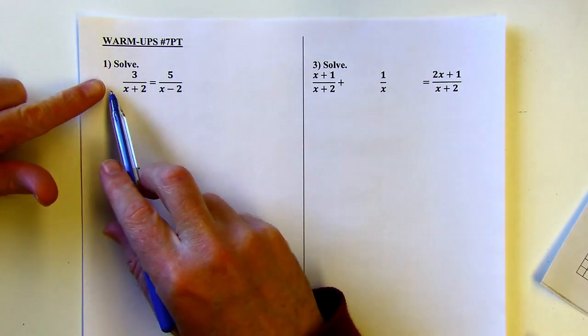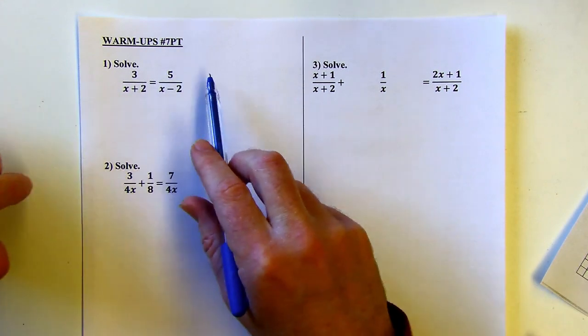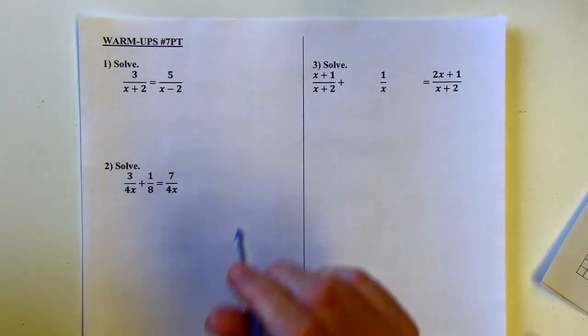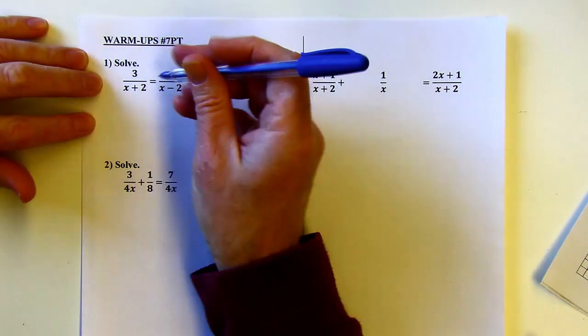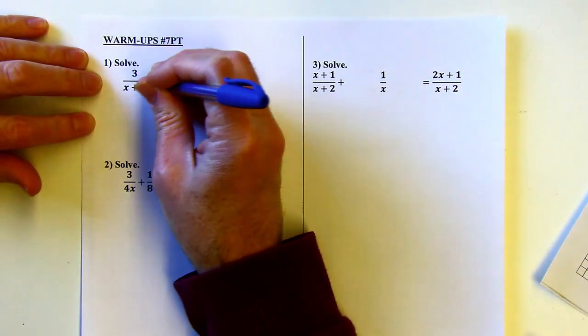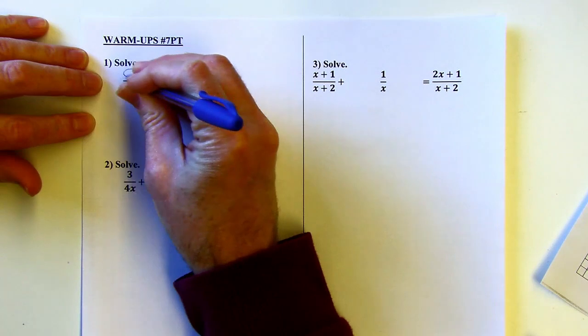I could multiply the left by x minus 2 over x minus 2 and the right by x plus 2 over x plus 2. But I don't want to do that because I've just got two fractions that are equal to each other, and when that's the case, the cross products are going to be equal, so this is going to be easier.